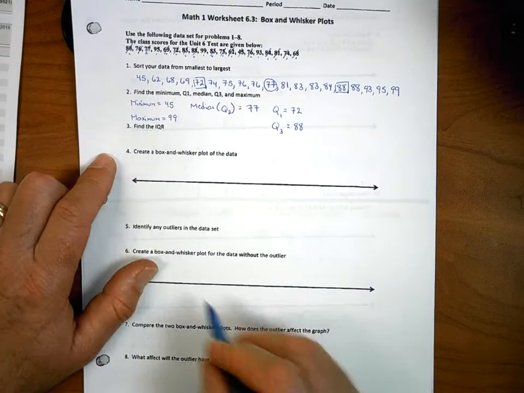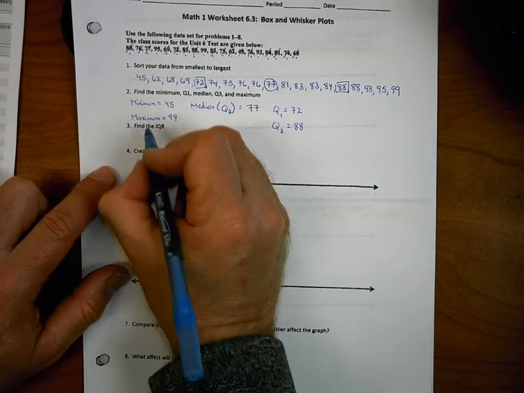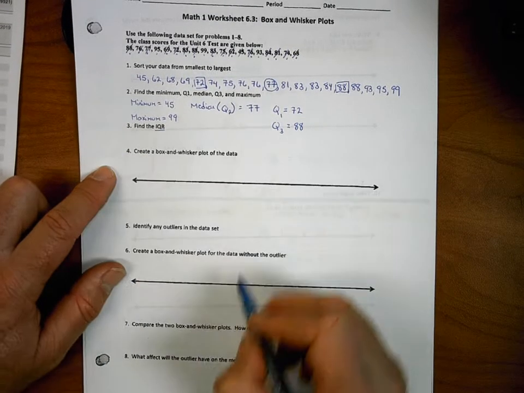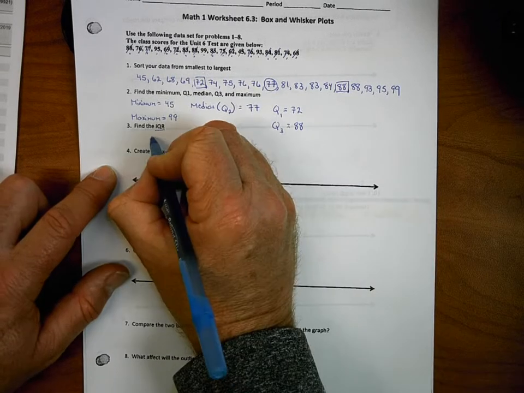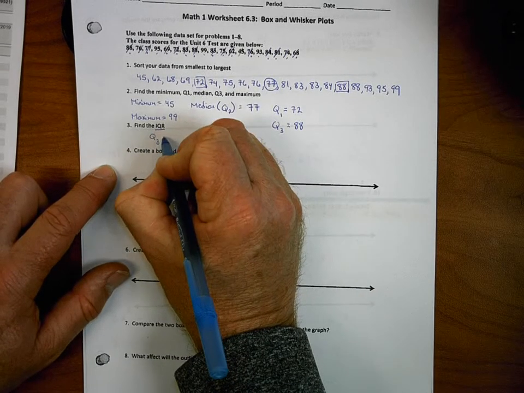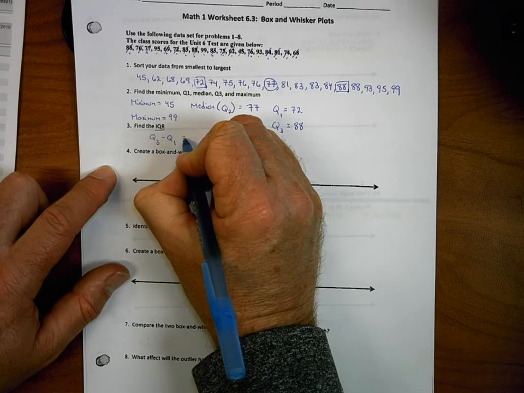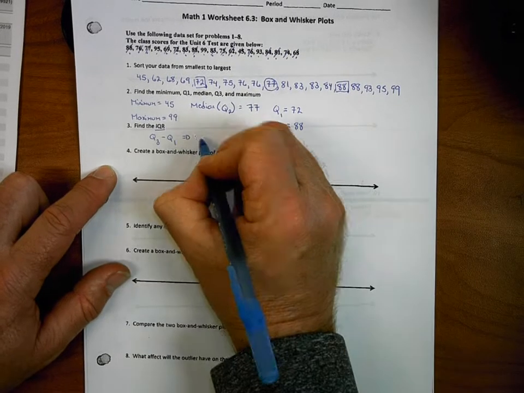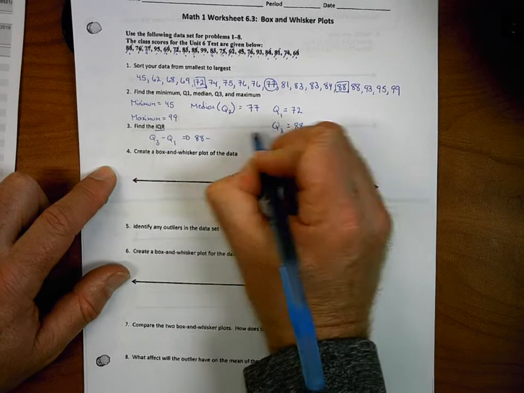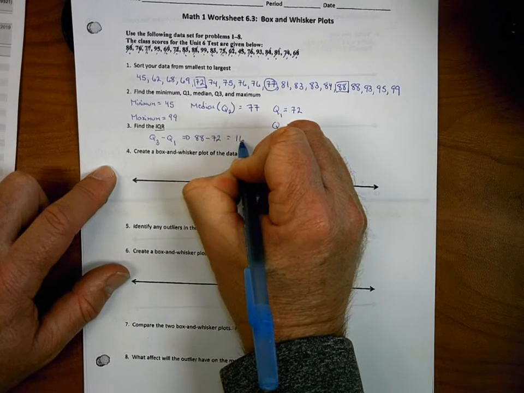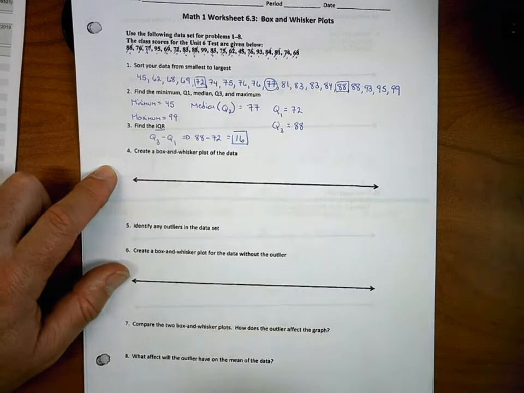Okay, so now it says find the IQR. So what does IQR stand for? Interquartile range. My interquartile range is I take my Q3 value, I subtract my Q1 value from it. So if I was doing this, my Q3 value is 88, my Q1 value is 72. I subtract those. That tells me my IQR is going to be 16.